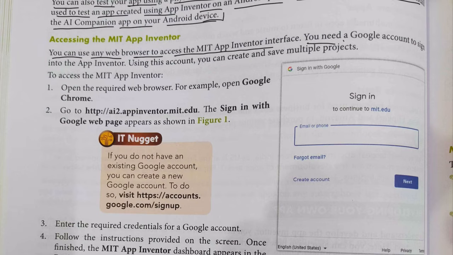You need a Google account to sign in to MIT App Inventor, right? So if you already have a Google account, you can log in using that Google account, or you can give the access to mit.edu.